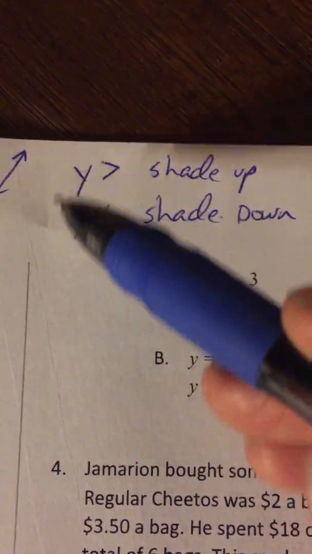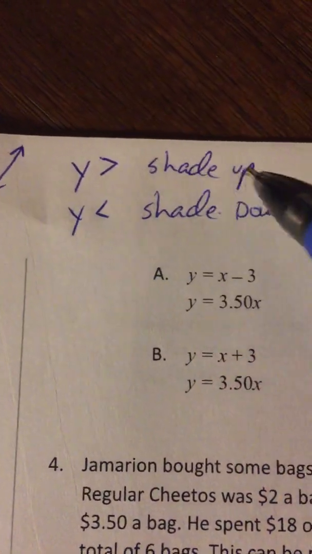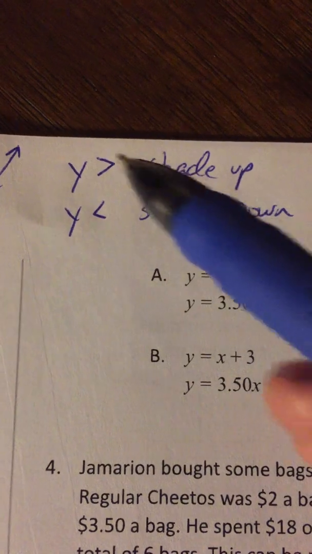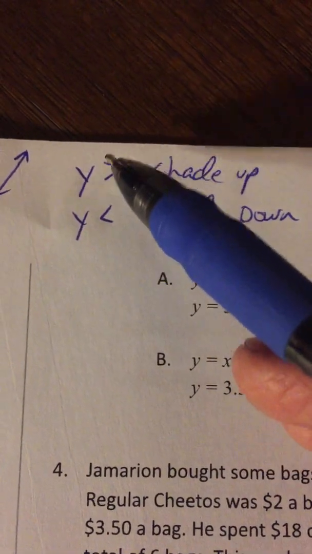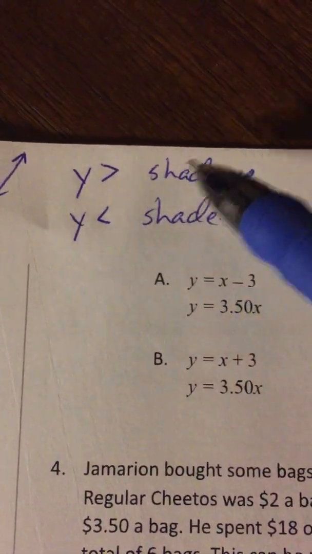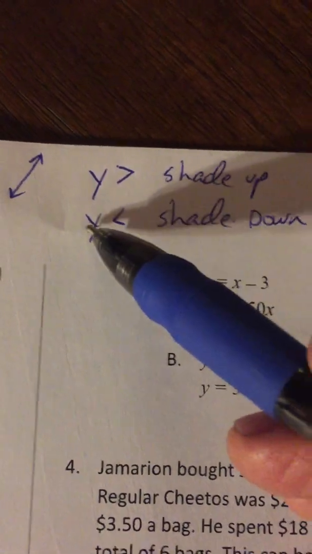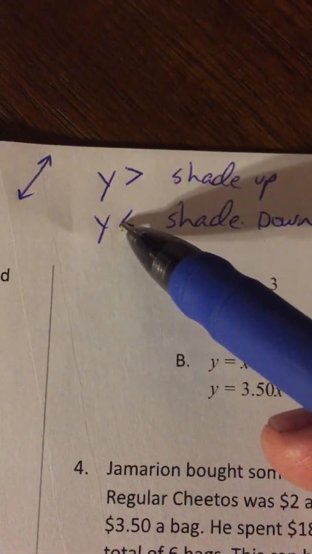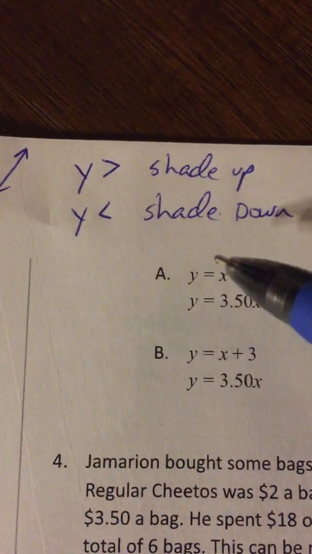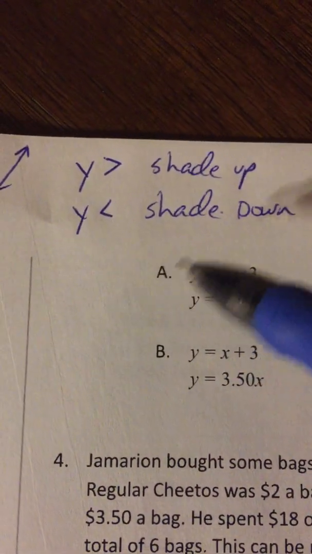Okay, so if the equation or inequality is in y equals format, then you can decide if it's shade up or shade down without testing a point. If the y's are on the big side, y's get bigger going up, so I'm going to shade above the line. All those points above the line are solutions. If the y's are smaller on the pointed end of the equation, then I'm going to shade below the equation. I'm going to shade down, and the points down there in the shade are solutions.